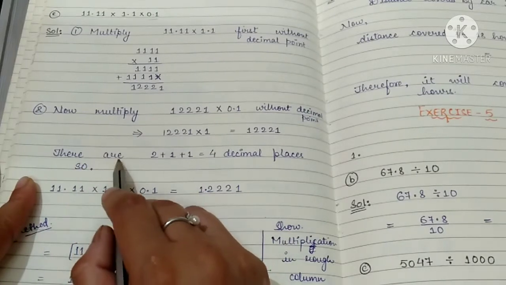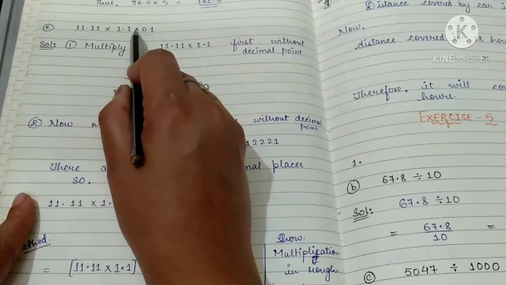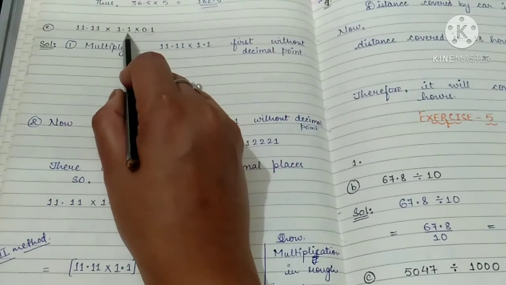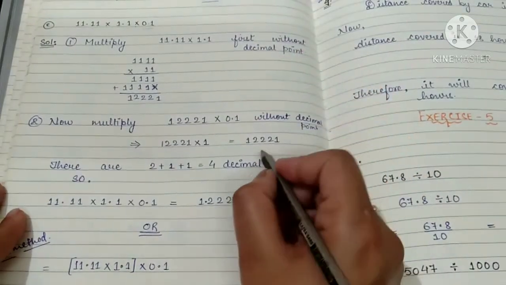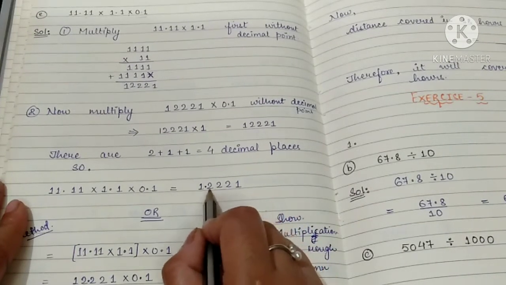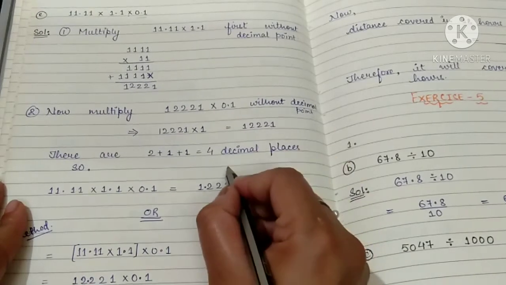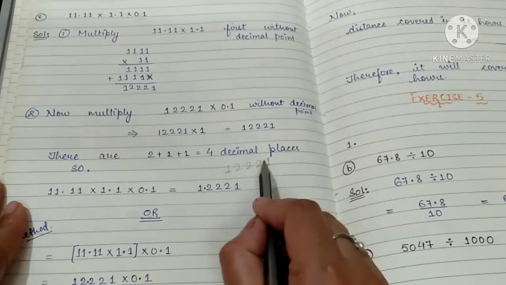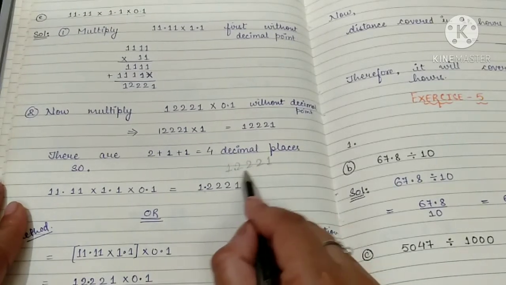Now here we are going to count the number of decimal places. After the decimal point we have to count the decimal places. Now you know very well what decimal places are. So there are 1, 2, 3, 4 decimal places over here. Whatever answer we get finally, in that answer we are going to count 4 digits from the right hand side and put the decimal point in front of that digit. So since we have got 1, 2, 2, 2, 1, there are 4 decimal places, so we will count 1, 2, 3, 4 and put the point over here. Don't count from this side, you have to count from the right side only.